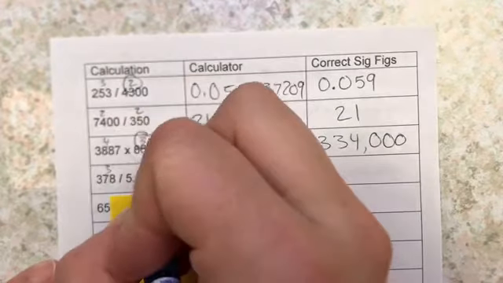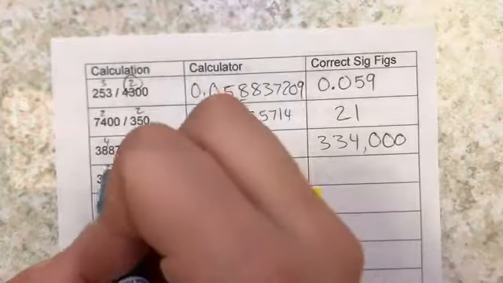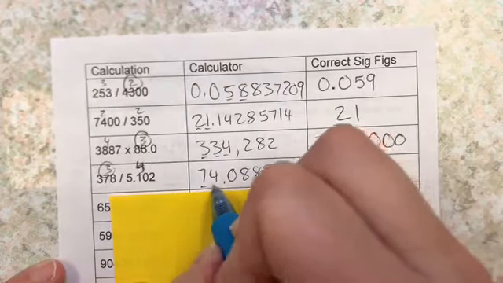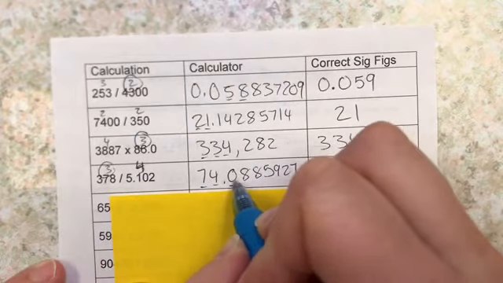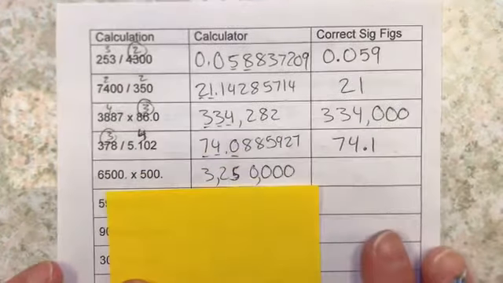Here we have 3 significant figures. This one has 4 significant figures, sorry. 4 significant figures. 3 is the smaller number. So the 7, the 4, and that 0. The 8 is going to round that 0 up to a 1, so 74.1.